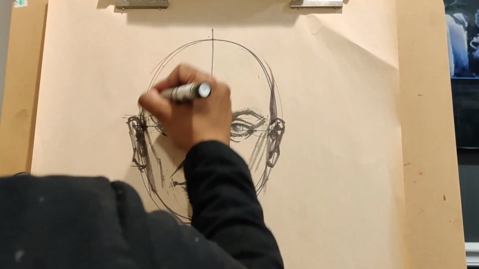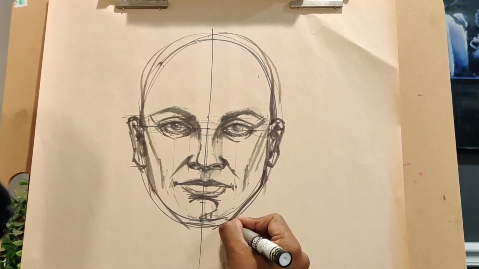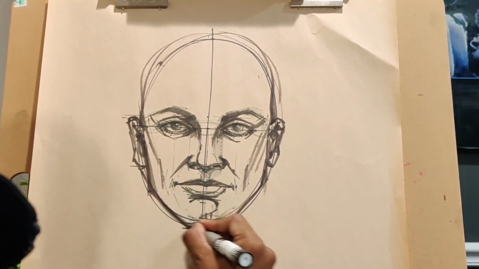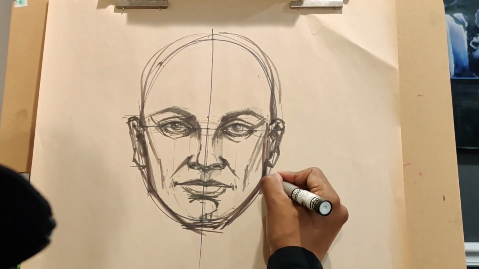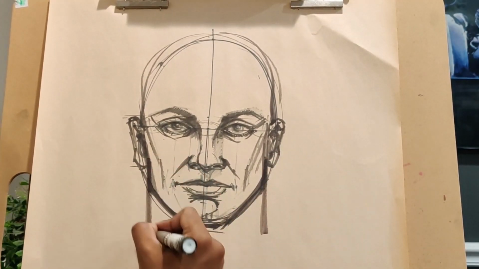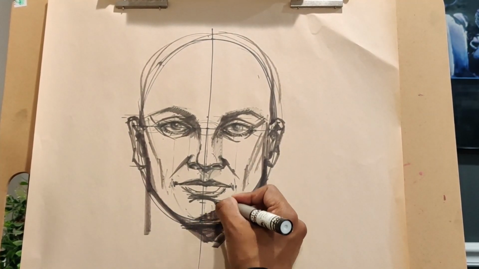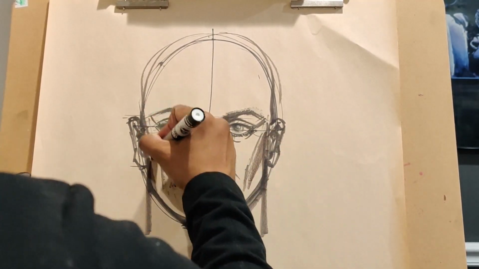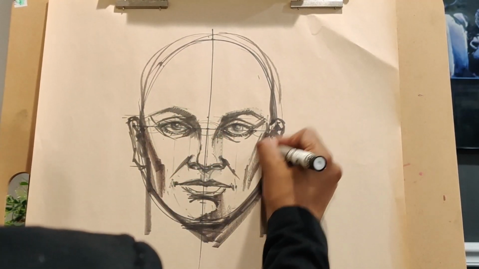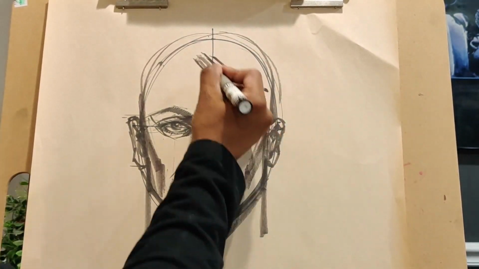The ears, as you can see here, end up being at the top of the eye. So the top of the ear and the bottom of the ear: the bottom of the ear will align to the bottom of your nose, and the top of the ear will align to the eyelid of your eye. I've added here some slight shading for the cheekbones.